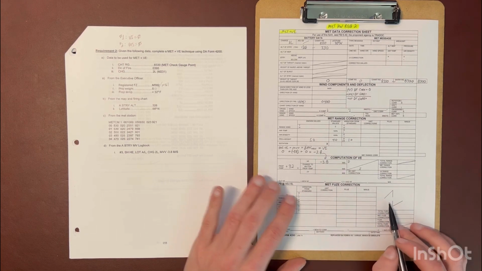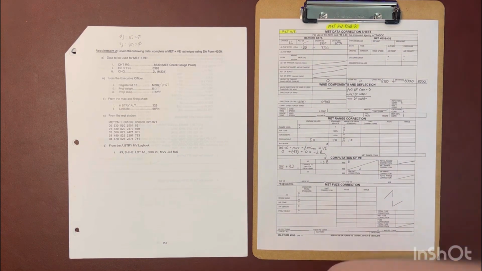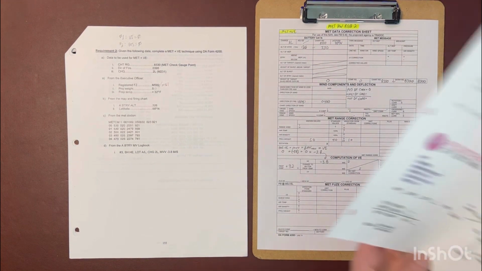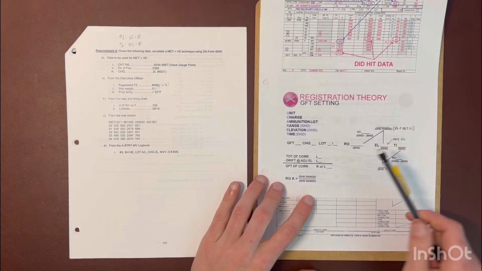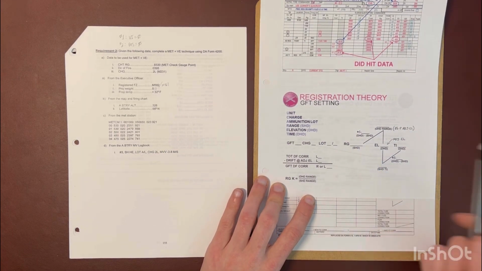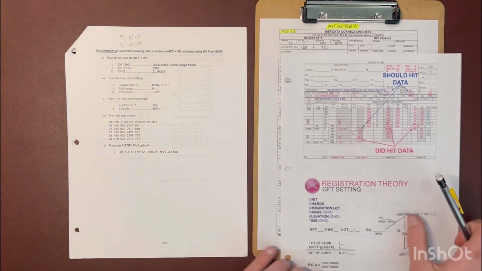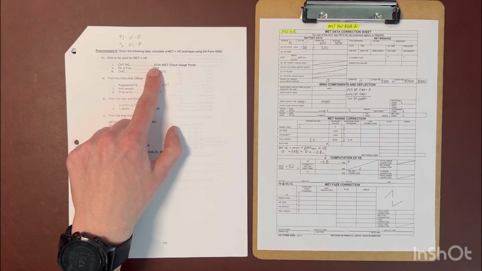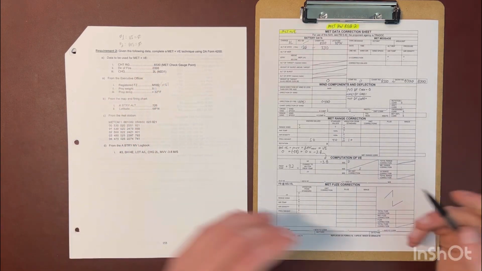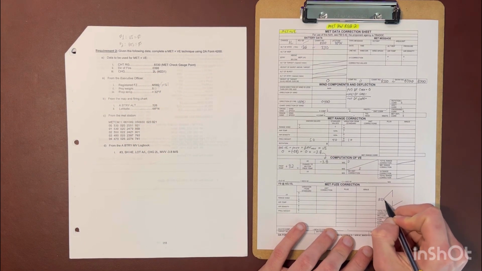But we do know a couple other things, right? This right here, our should hit range. Let me refer to my GFT notes, GFT setting notes. So in my lazy Z, this is my should hit range. Should hit range is the same thing as my chart range, right? So my chart range I see on my known data is 8330. That's the range to my met check gauge point. So this is going to read 8330.